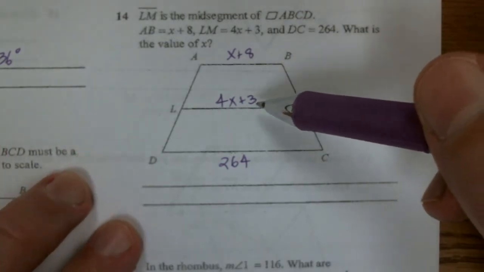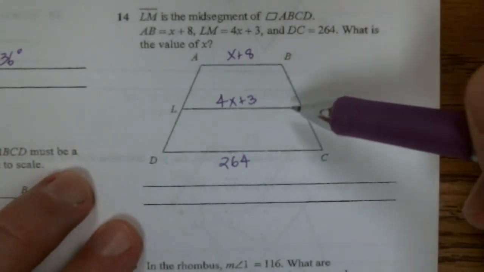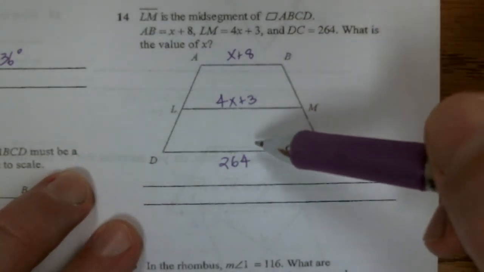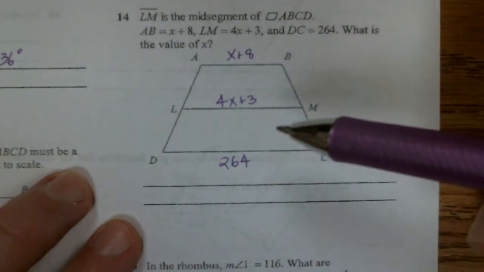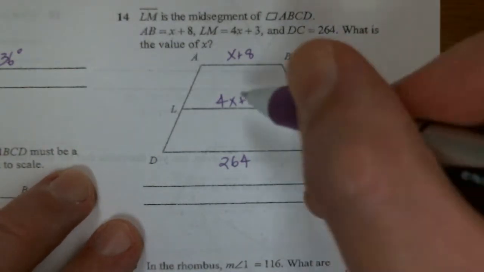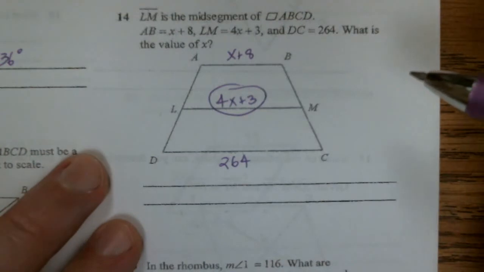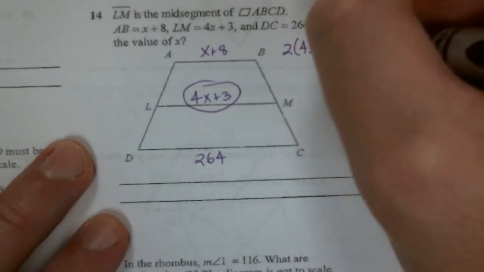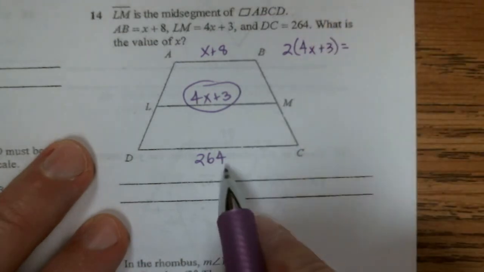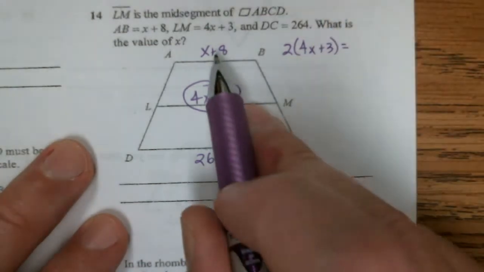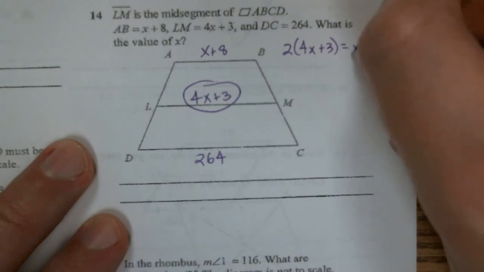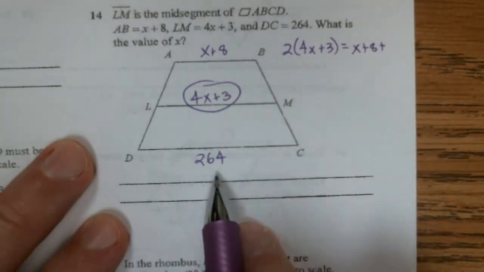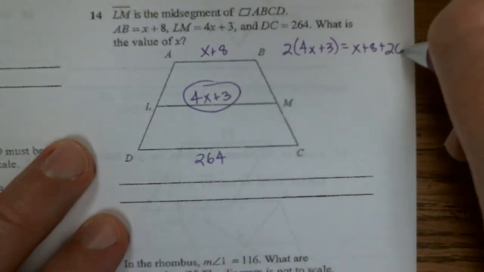You can set it up to say the midsegment is equal to 1/2 of that guy plus that guy, the sum of the two bases, or just like we did with the midsegment of a triangle, I'm just going to come right out of the gate and double that guy. I've got 2 of the 4x plus 3, that's going to be equal to the sum of the two bases. That's going to be equal to the top, which is x plus 8, plus the bottom, 264.